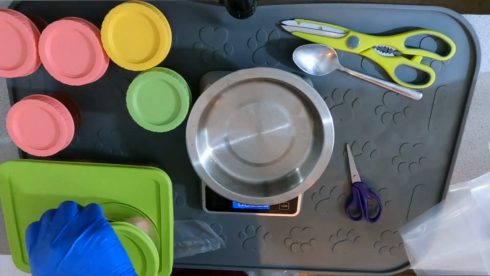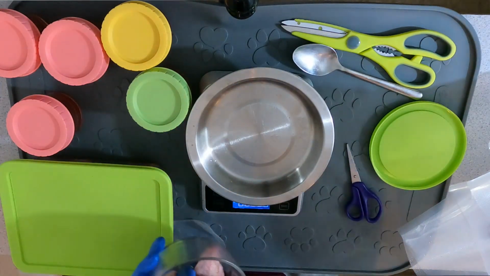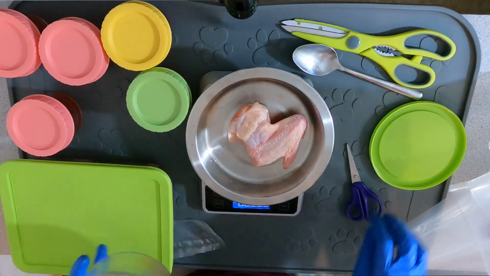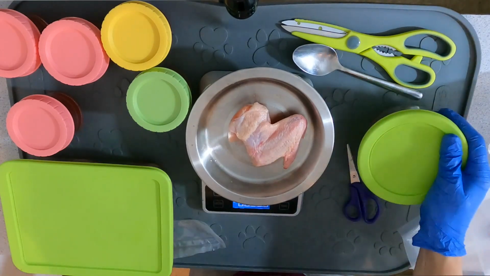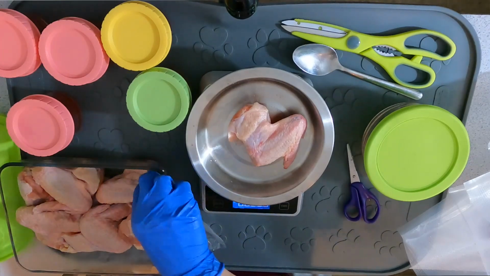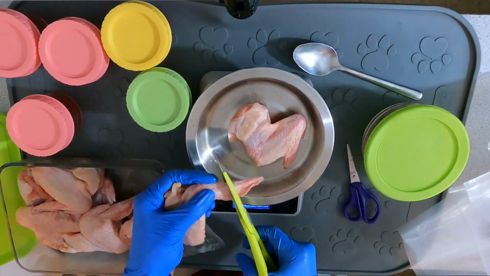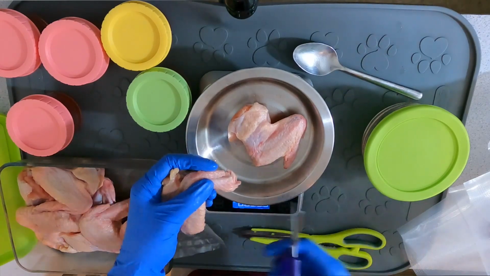Next, I got the chicken wings. So this is part of Jericho's raw meaty bones, great source of calcium. So I'm gonna weigh each of them and cut them up based on how much I need for one week's worth. And I'm gonna do the same thing here, just leave the bones completely intact and then just cut them up individually each week when I need to use them.